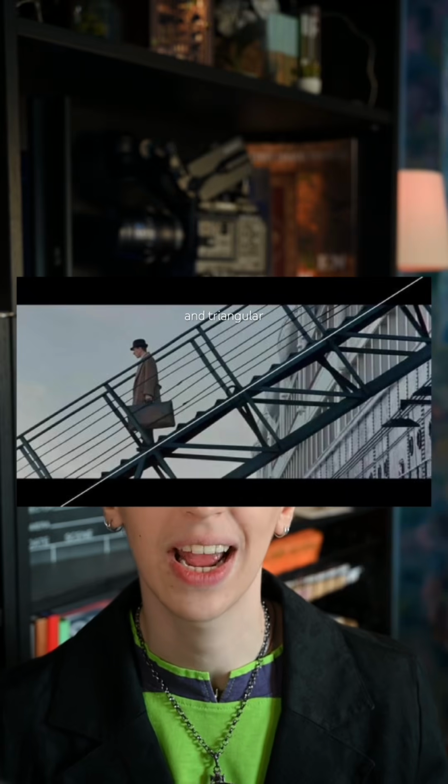visual point of emphasis. You also have diagonals and triangular compositions. A lot of paintings and films use triangular arrangements because they hold the frame together very well while still feeling dynamic. Then there's frame within the frame.